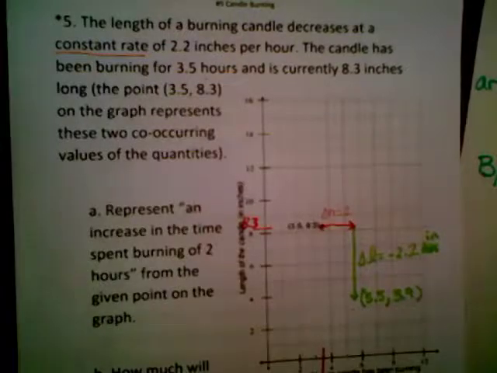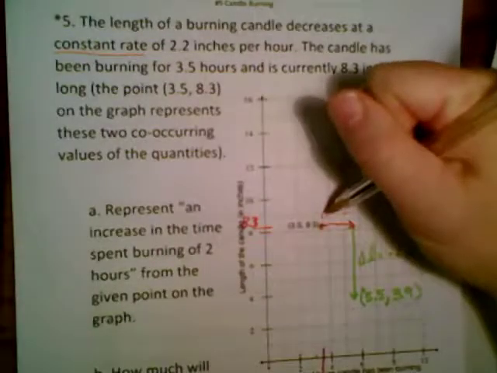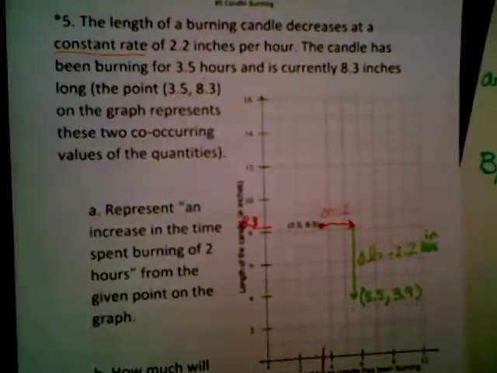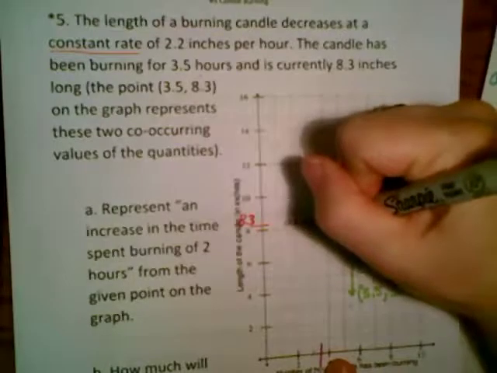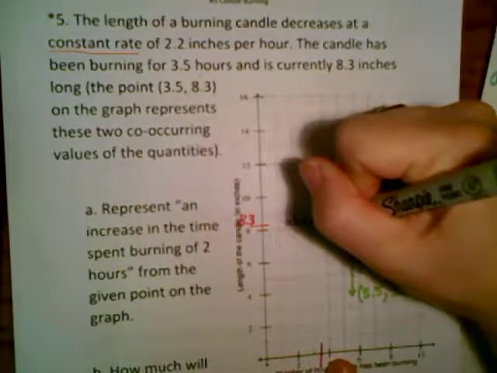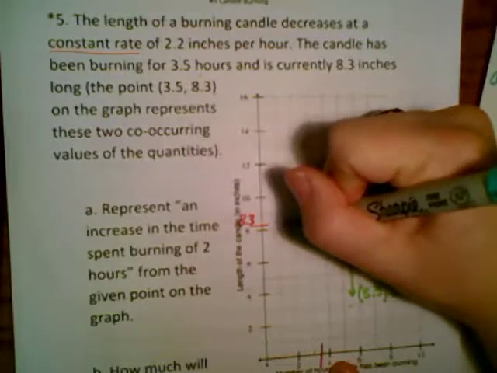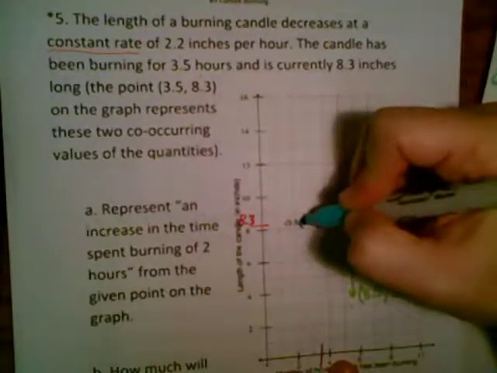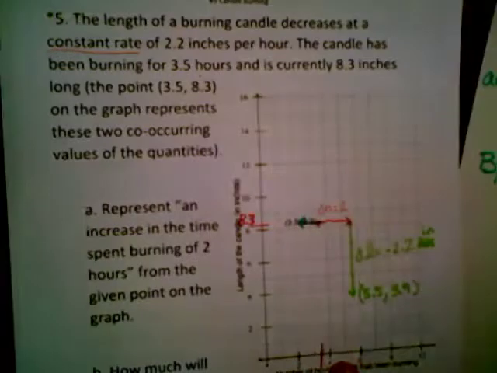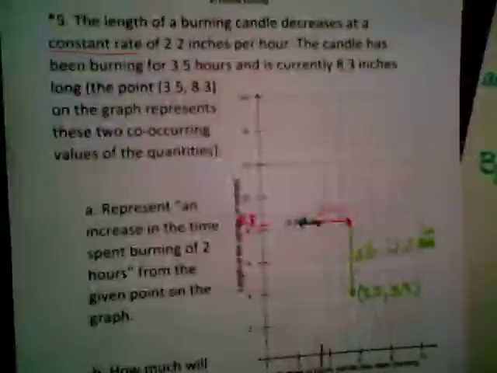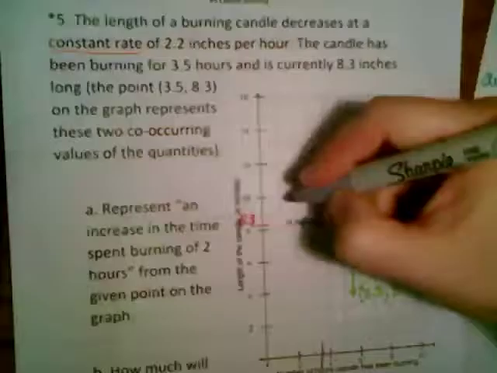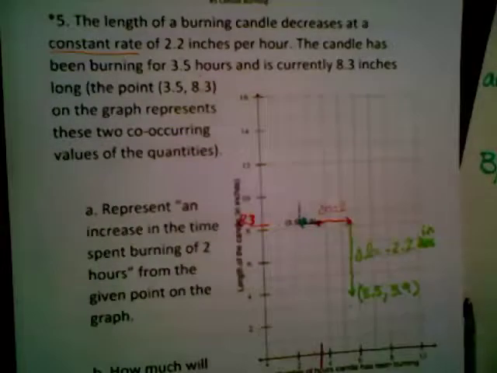Let me use a different color here. If we decrease 1.8 hours, then we're going kind of backwards in time, and we'll have a corresponding increase in the length of the segment. I just need to figure out how long that little segment going upward is going to be.